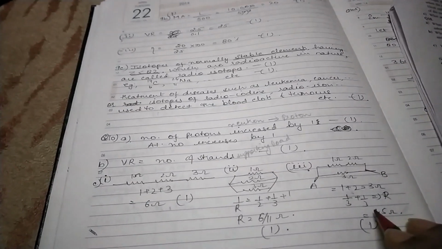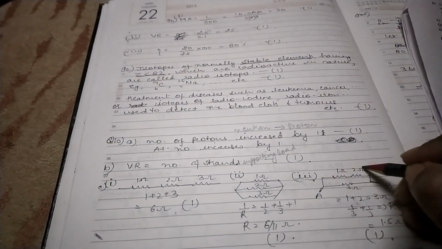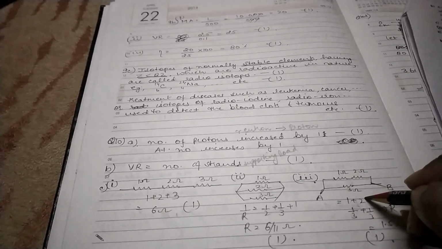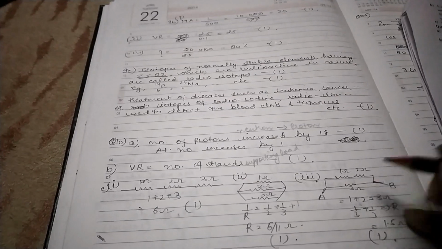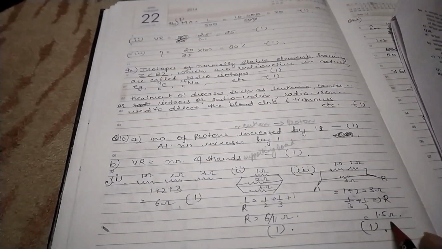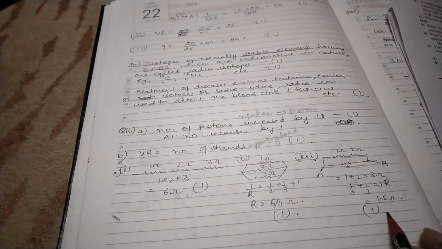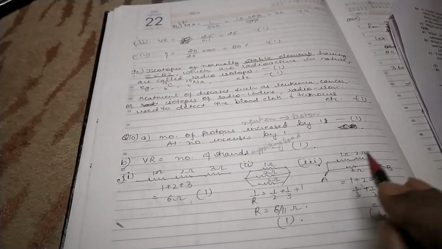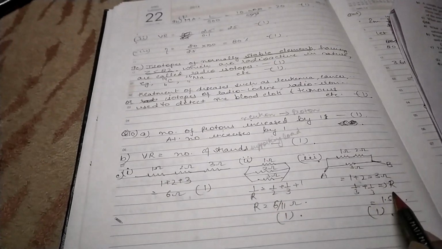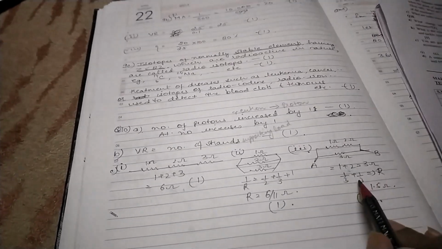While for the third one, you will put 2 of them in series, 1 ohm and 2 ohm, and this combination is in parallel with the third resistor, which is 3 ohm. So this combination will give you equivalent resistance as 1.5 ohm. So 1 mark plus 1 mark plus 1 mark. Diagrams were necessary to draw as well as one step to show the calculation was required.